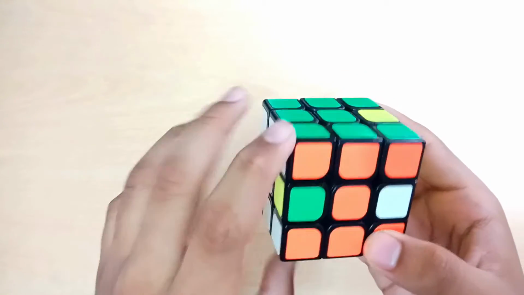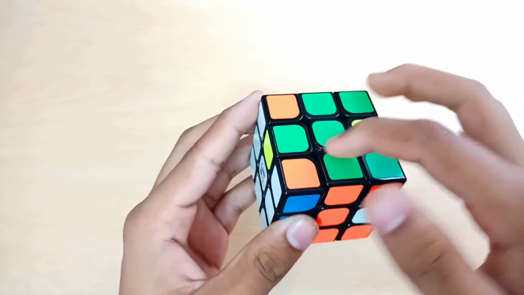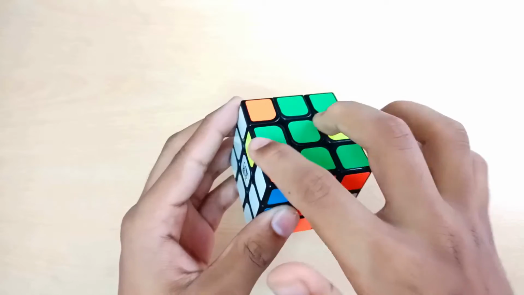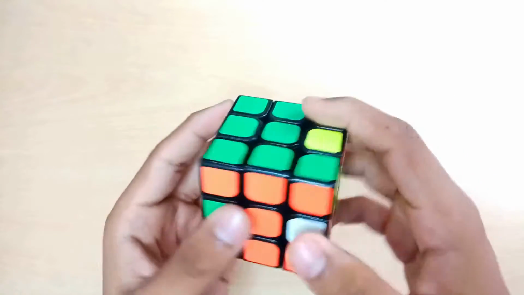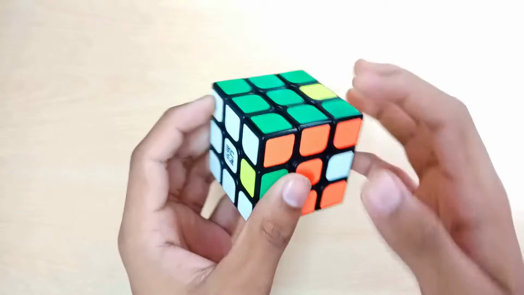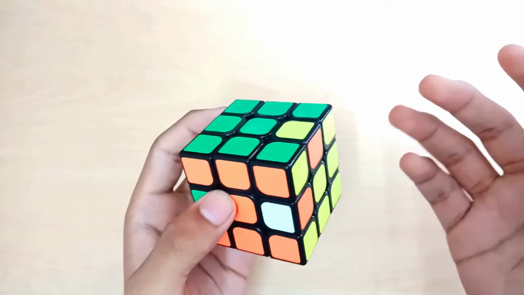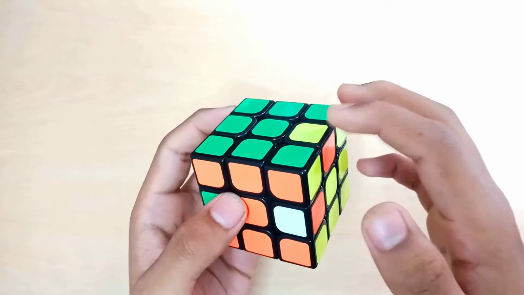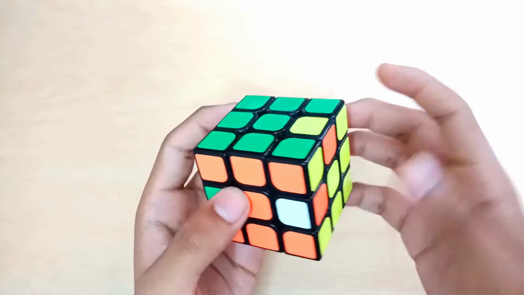And to do that, I either need to first do this to set it up. I can then do the first algorithm which I showed you, which swaps these 2 edges and then restore this back so that I'll have this piece over here. But then I'll have the buffer location solved, which I don't want. So in this case, it is very obvious that you just need to start swapping in which the buffer piece already is. In this case, the yellow orange.